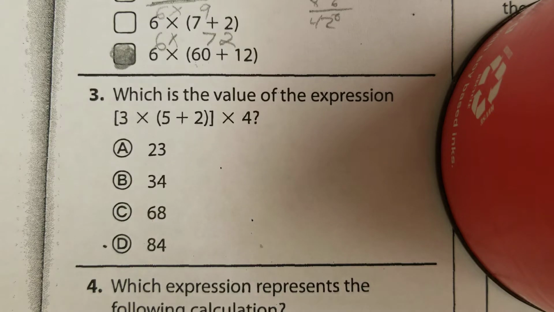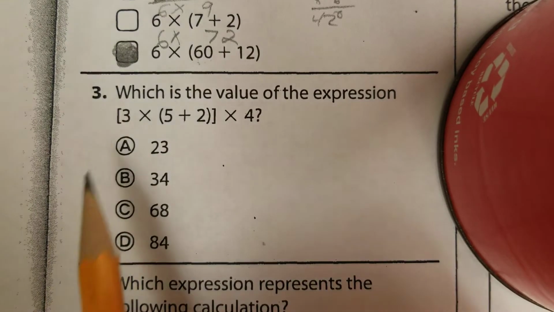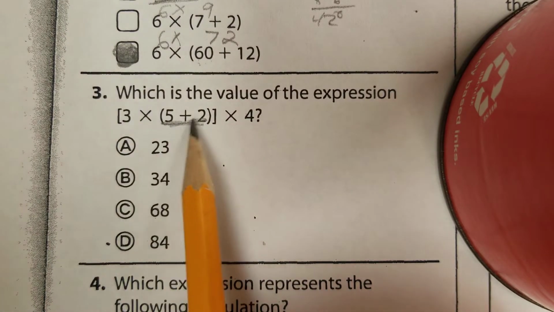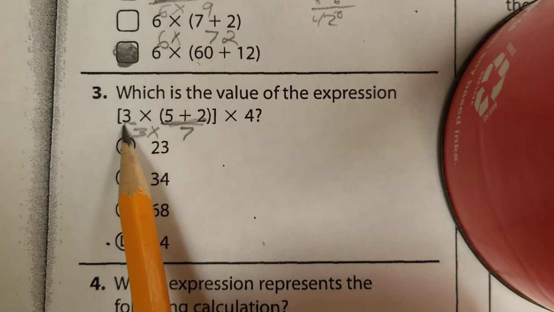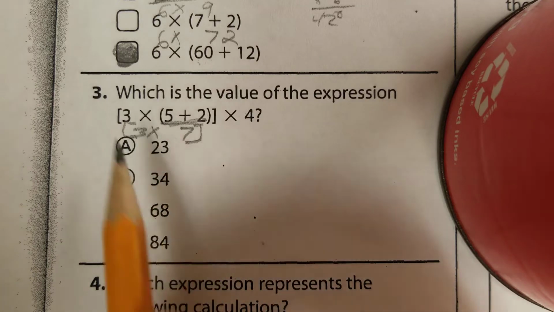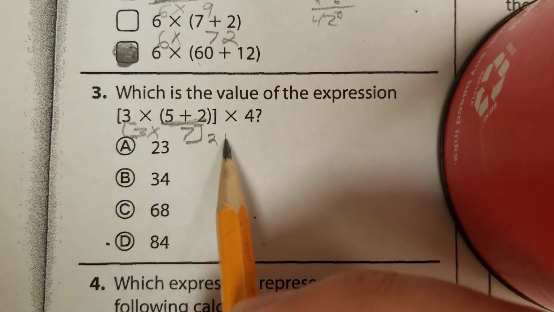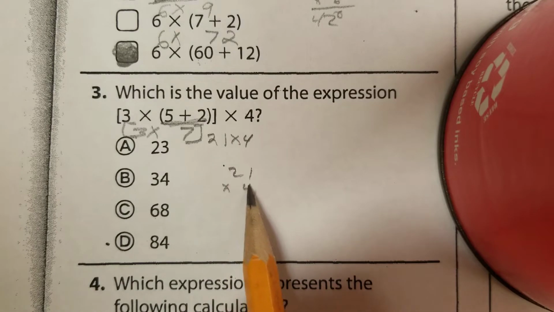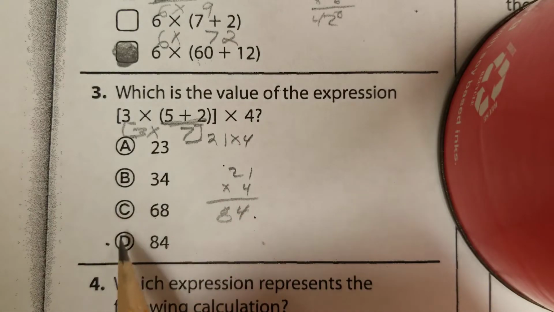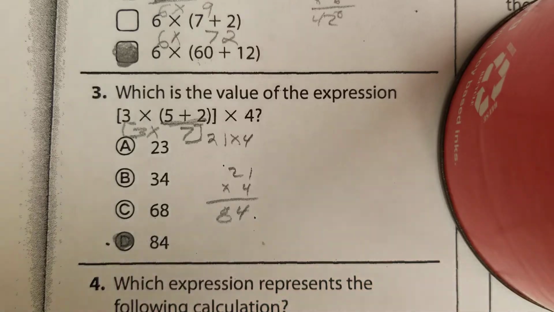What is the value of this expression? Means to solve. We have parentheses and brackets. We have to do that first, which is 5 plus 2 is 7 times 3. All of that is in brackets. 7 times 3 is 21, which is going to leave us 21 times 4. 21 times 4 is 84. Answer is D.